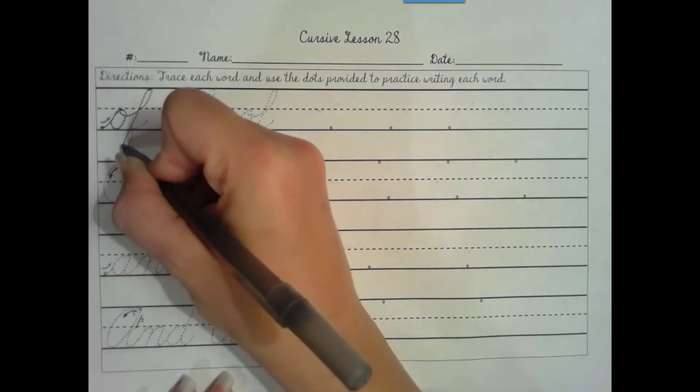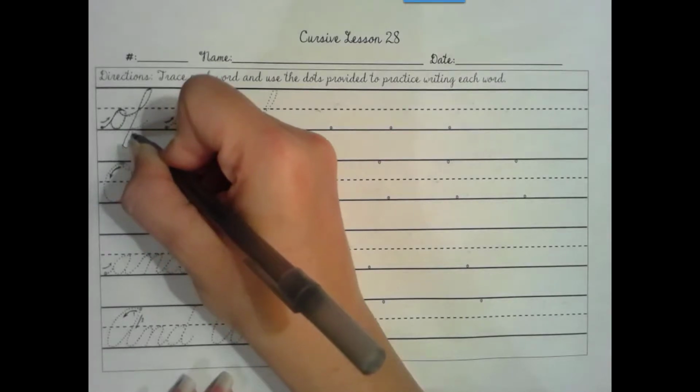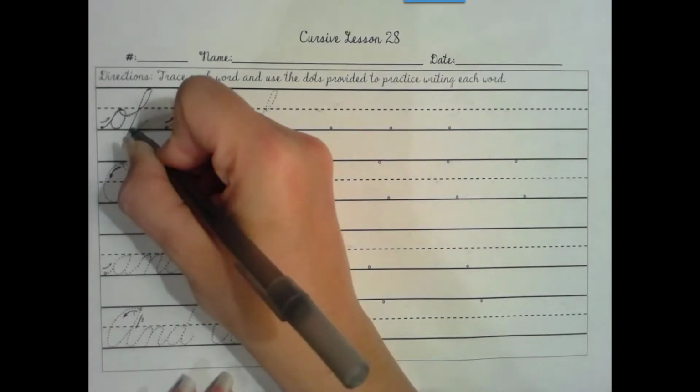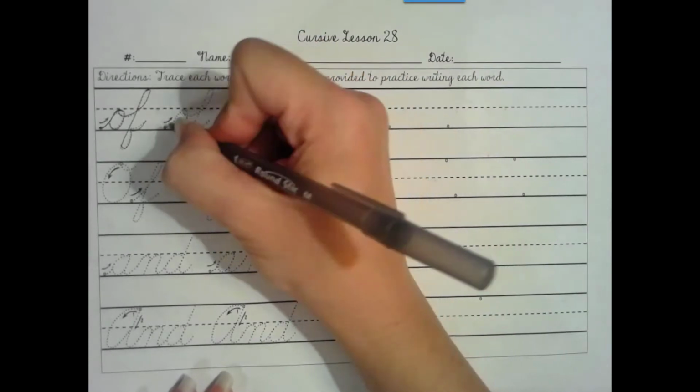And now this letter and Q are the only ones that instead of looping back and crossing, we're going to loop forward, touch the letter, and then make our tail. So only F and Q do that. All the other ones that go below cross behind.